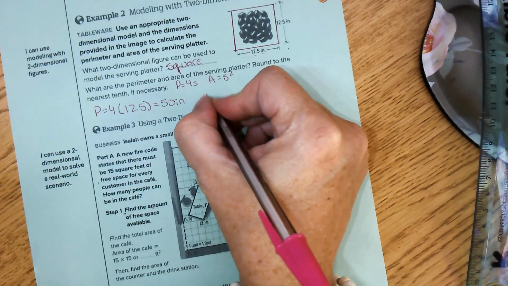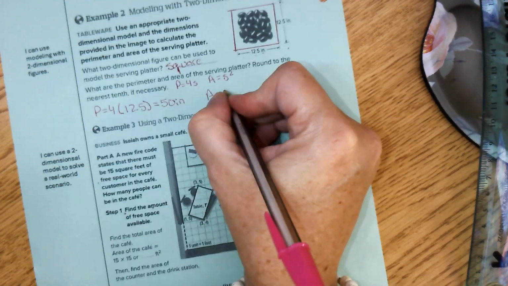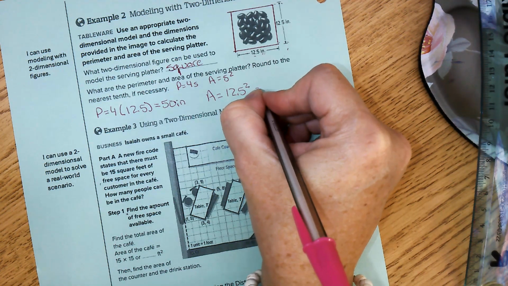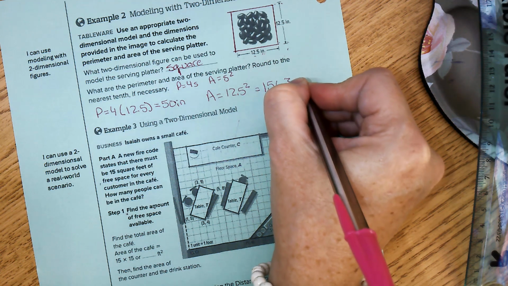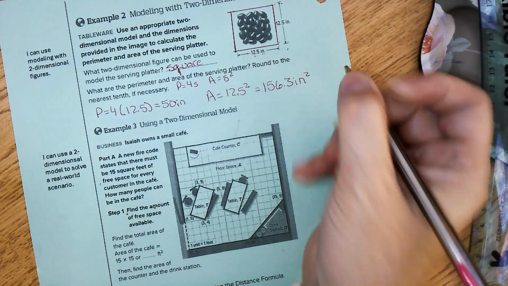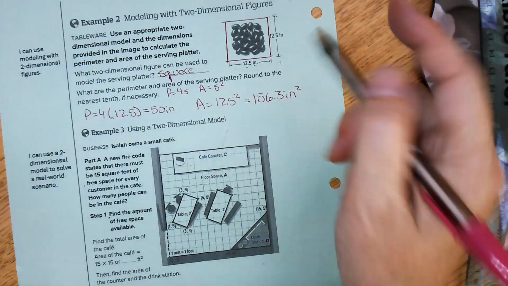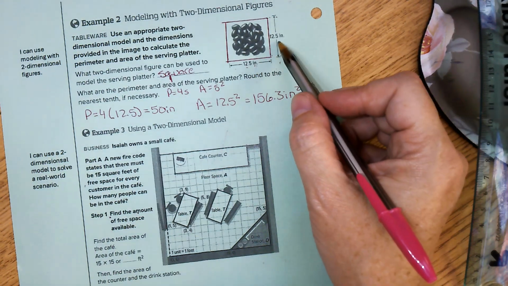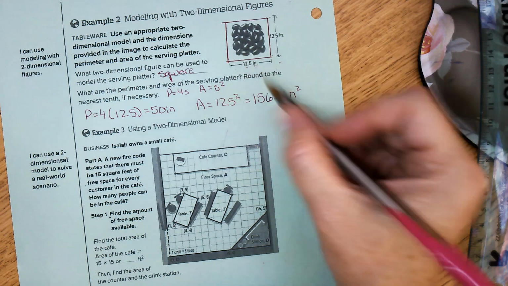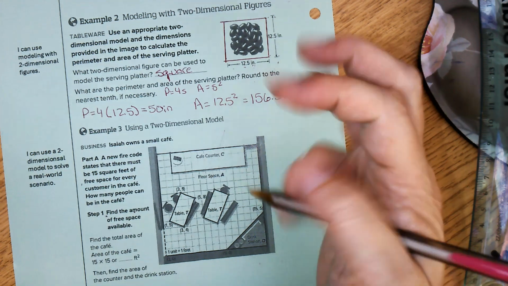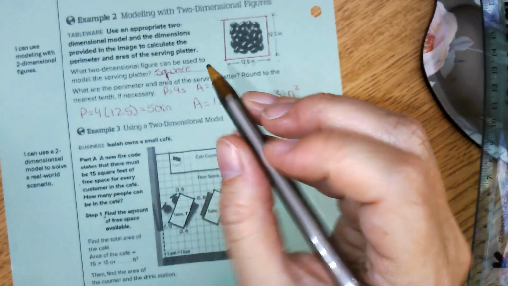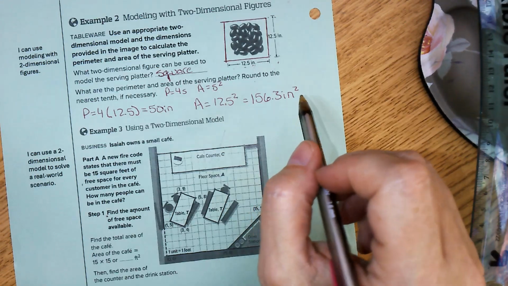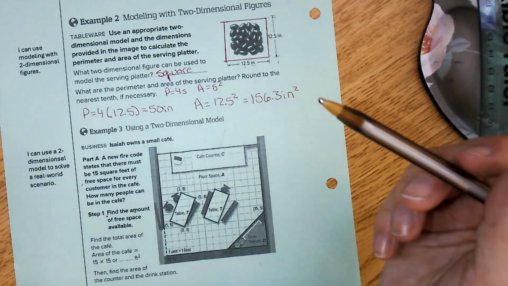And then our area is 12.5 squared. When you square that in a calculator, that's approximately 156.3 inches squared. Because it's inches times inches, 2 dimensions, so it's inches squared. If it was 3 dimensions, it would be side times side times side, which is height, which would give me inches cubed. We'll get more into that later.